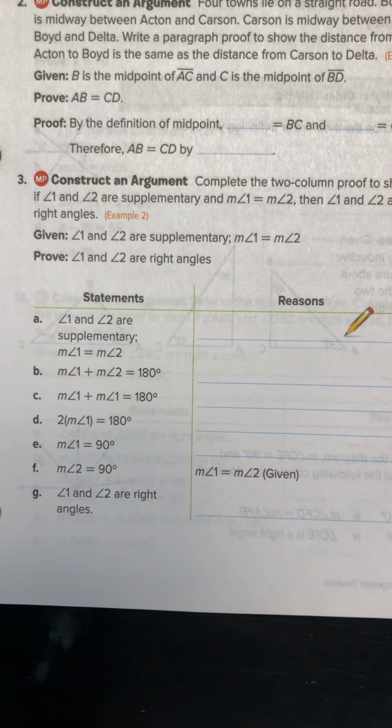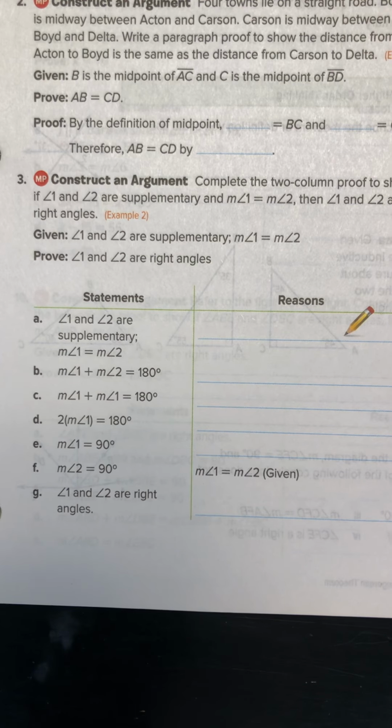So if I have this, I have 1 and 2 and 3 and 4. So they're saying that this is a straight line. These are supplementary, so this is a straight line. And if they are the same, gotcha.